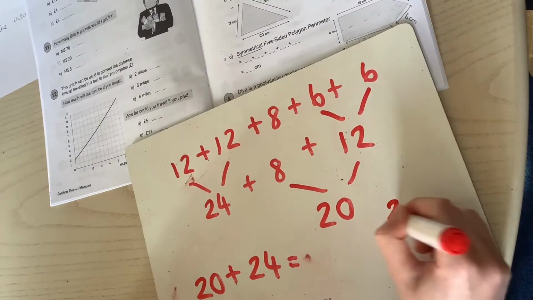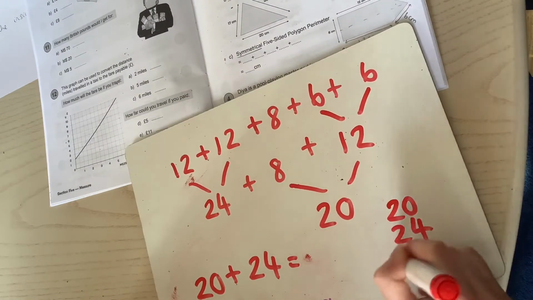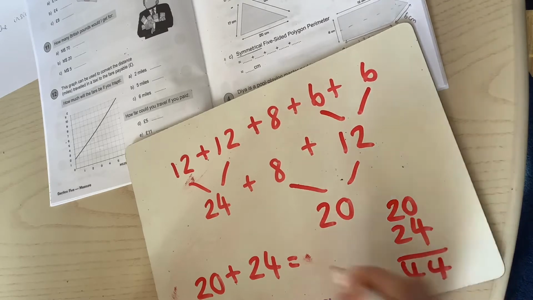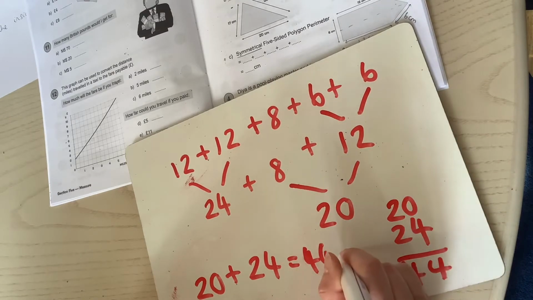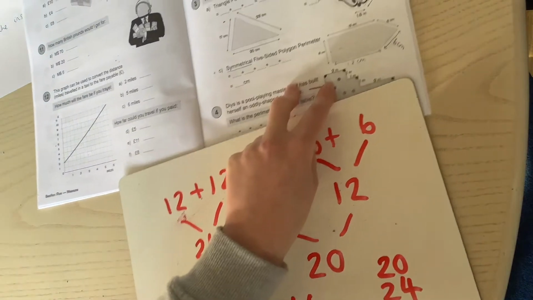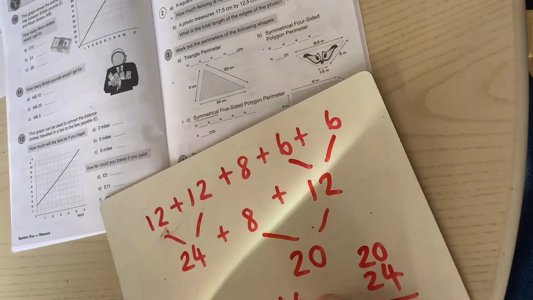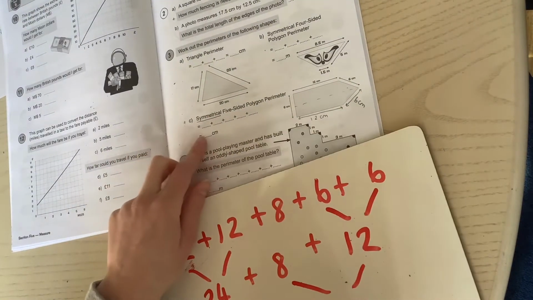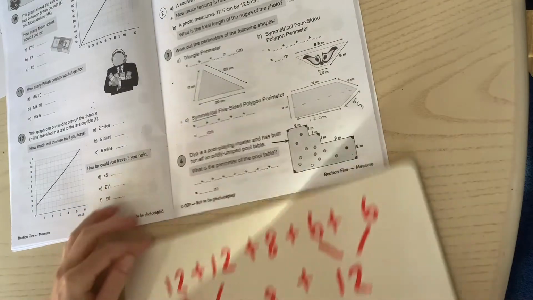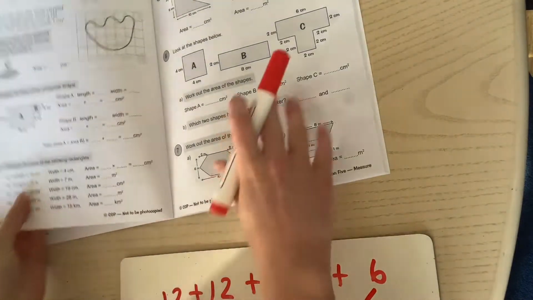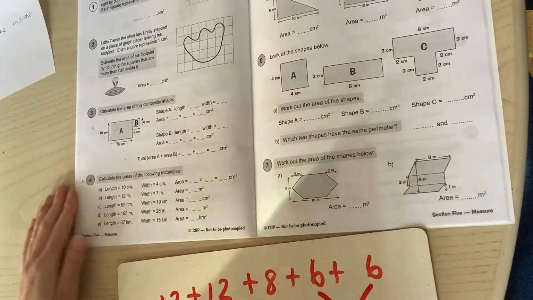So 20, add 24, 4, 4. So my total perimeter of this shape here will be 44 centimetres. And I'll write that there. Okay, so now move on to area.